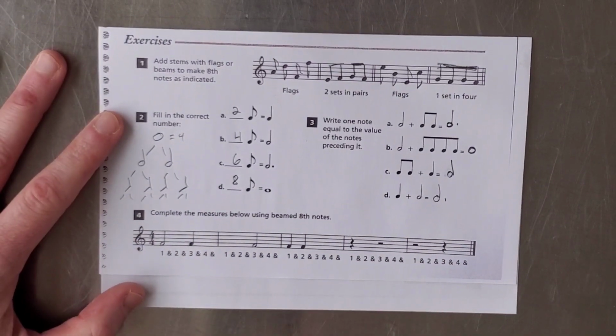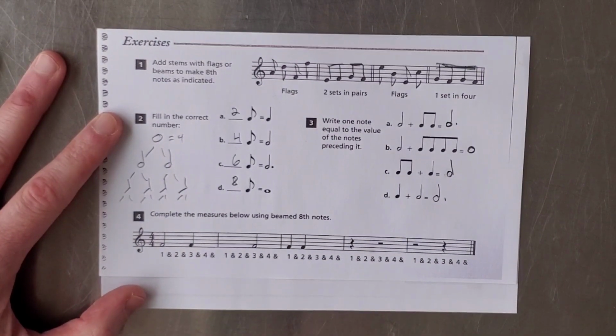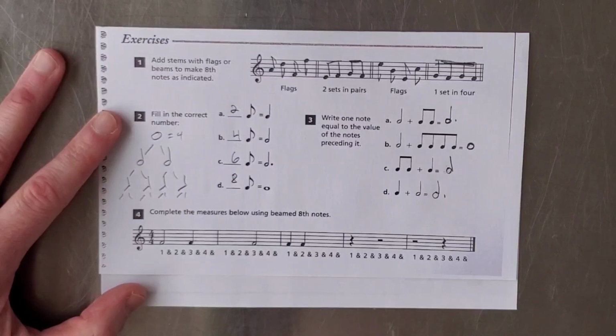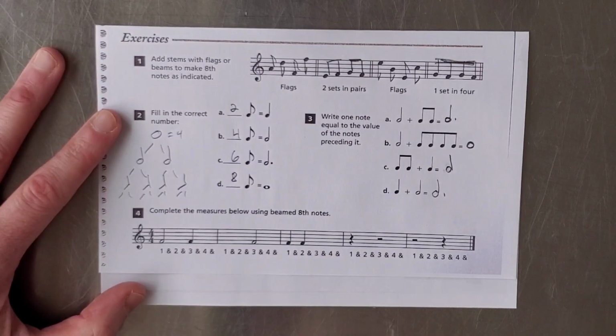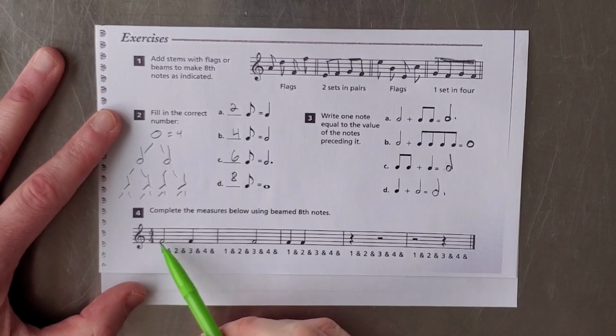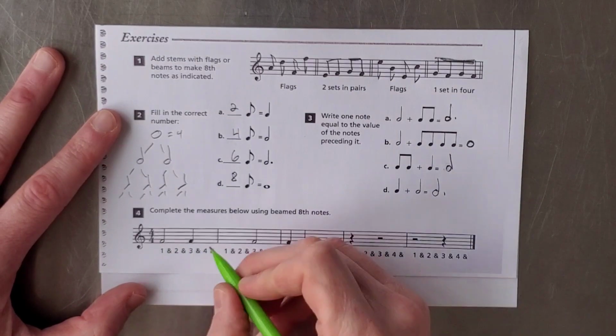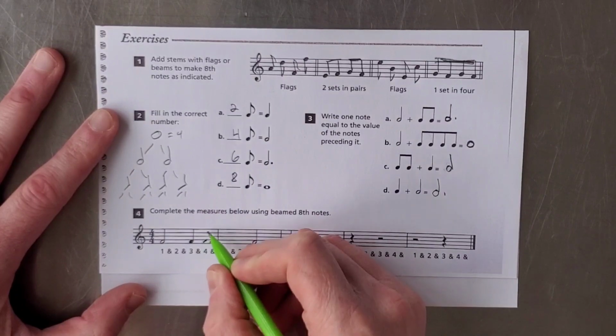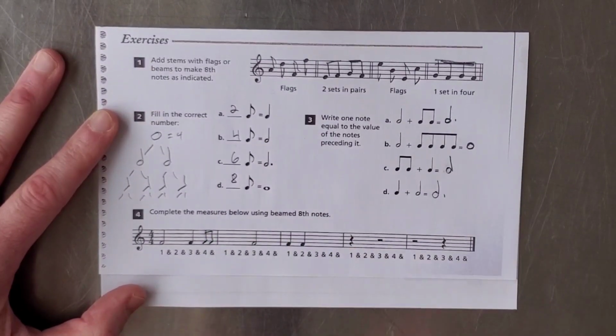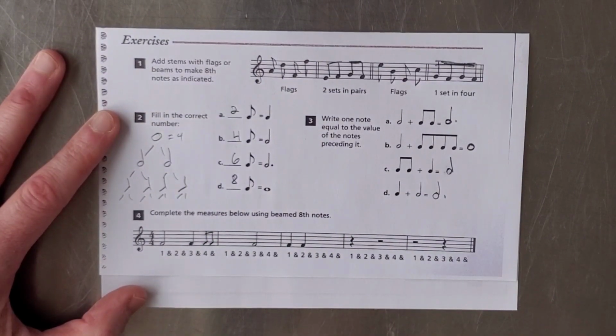And finally, number 4, complete the measures below using beamed eighth notes. So you've just got to fill in the missing rhythm. Here we've already got 1, 2, 3 beats. So we're missing 2 eighth notes. So that's going to be a 4 and the and a 4. Right? So 2 eighth notes equals 1 beat.